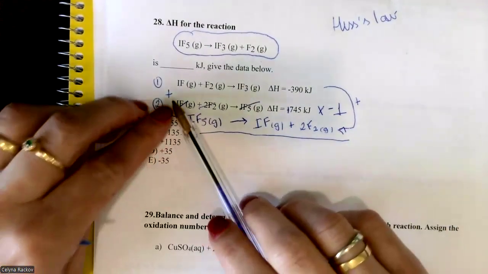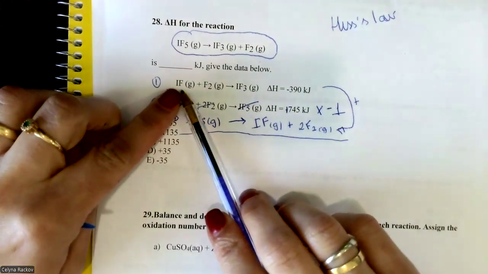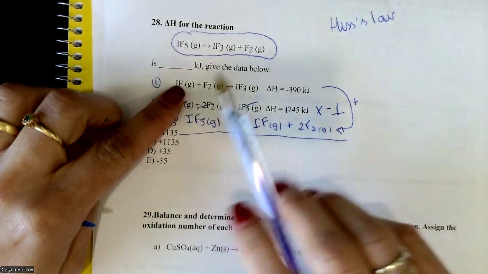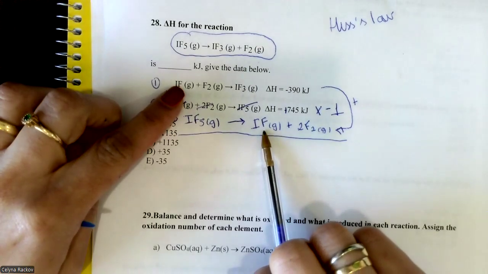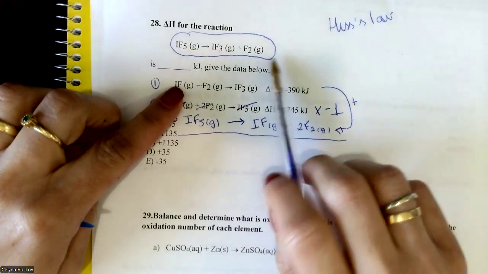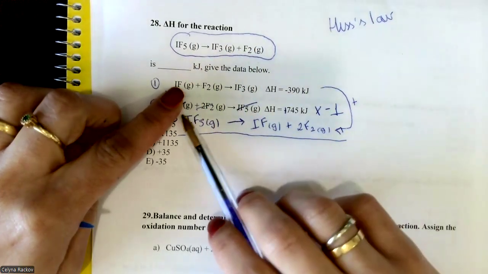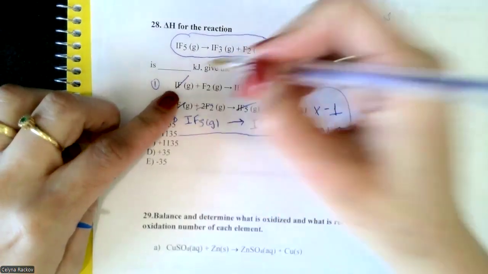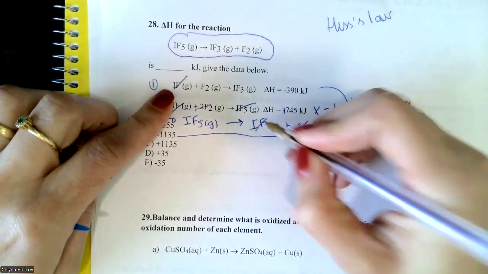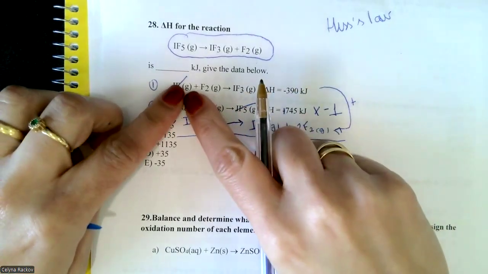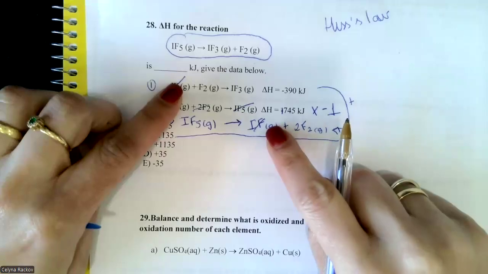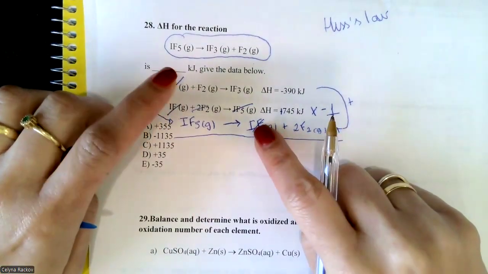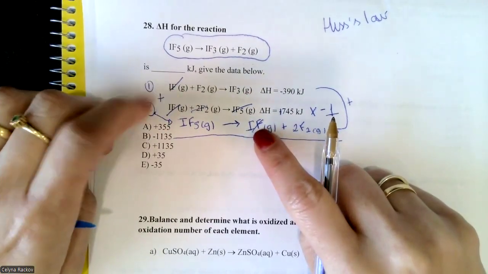Okay, so IF gas is on the reactant side and it is also in the products. And when you look at the main reaction, we do not need iodine fluoride. All right? So let's cancel it out here because they are the same thing on opposite sides, one in the reactants and another in the products, right? Okay, so you are done with IF here.